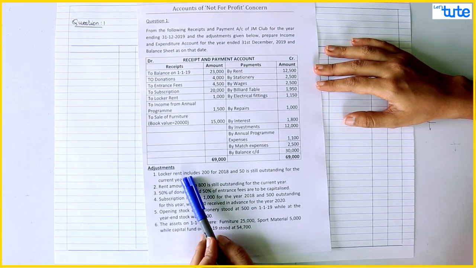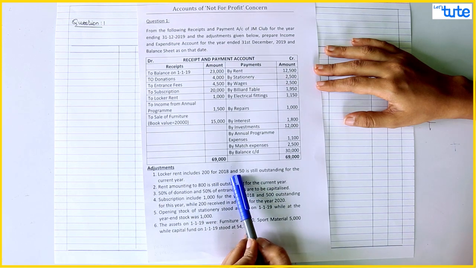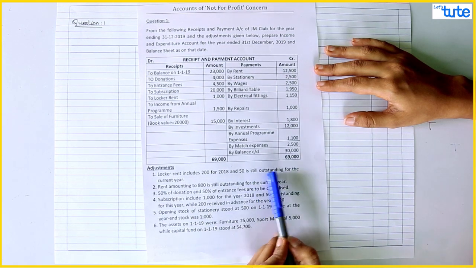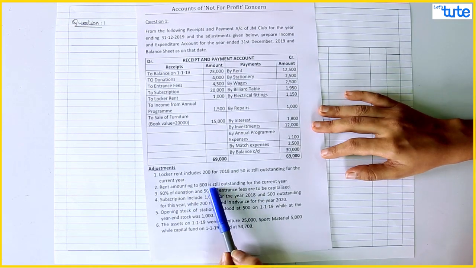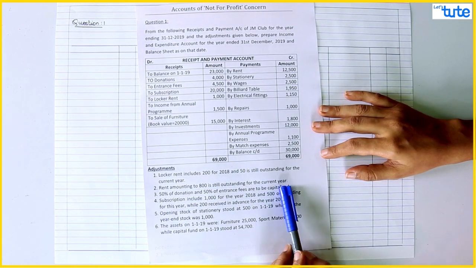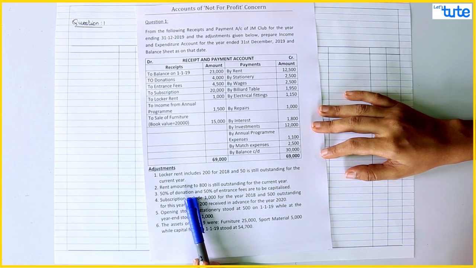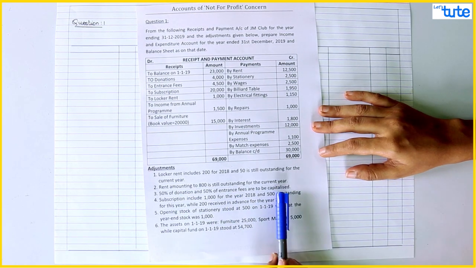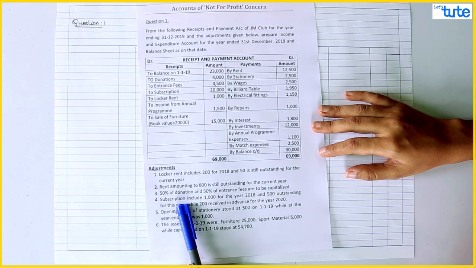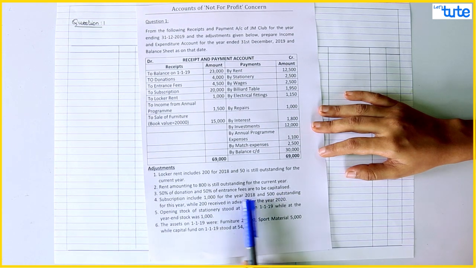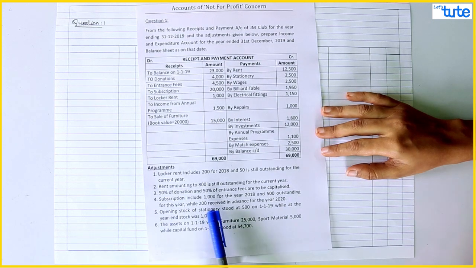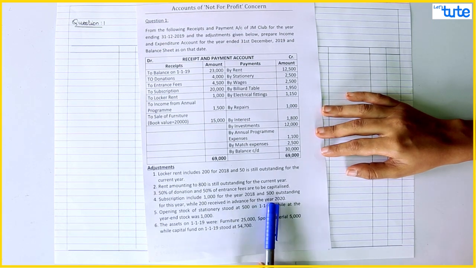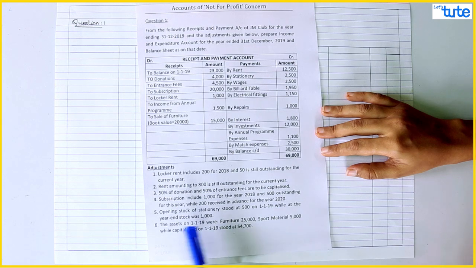Adjustments. Locker rent includes 200 for 2018 and 50 is still outstanding for the current year. Rent amounting to 800 is still outstanding for the current year. 50% of donations and 50% of entrance fees are to be capitalized. Subscription includes 1000 for the year 2018 and 500 outstanding for this year, while 200 received in advance for the year 2020.